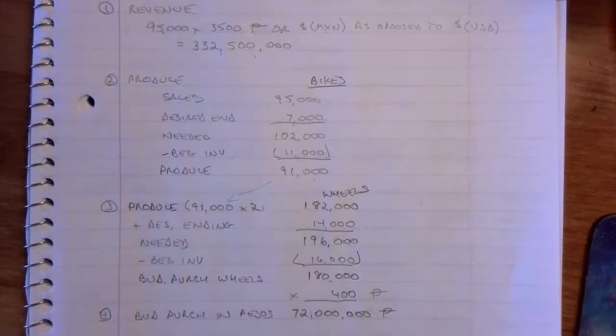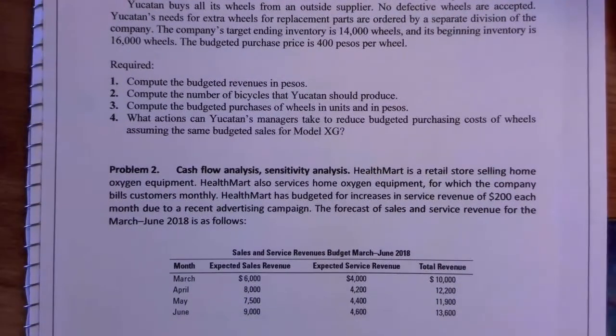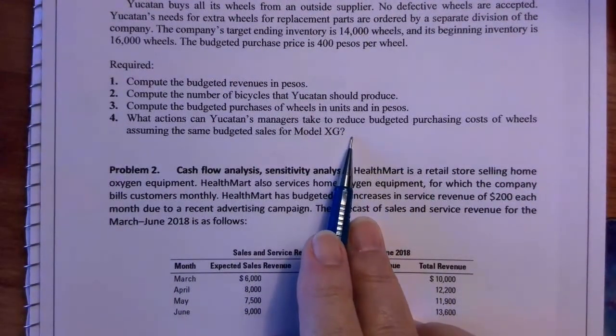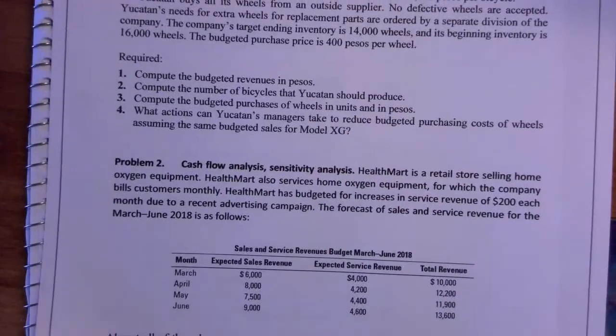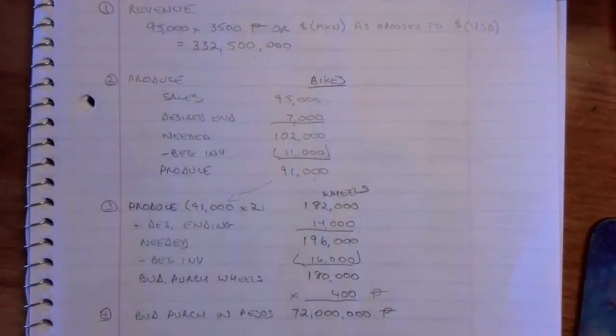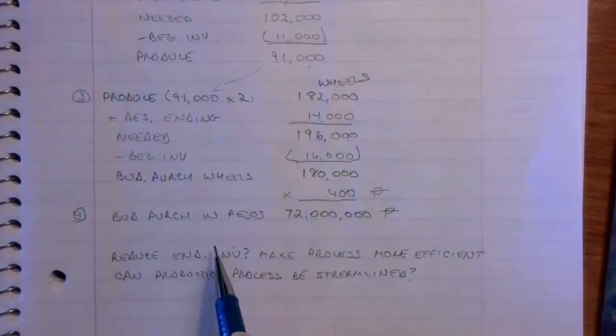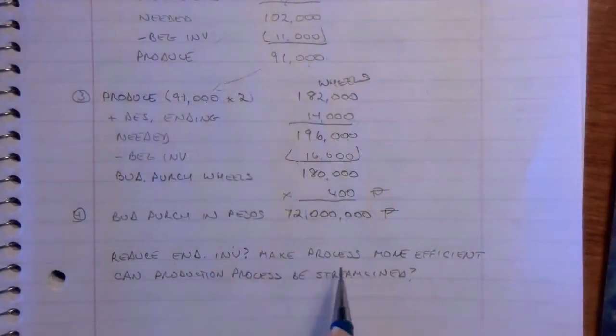I think that's right. The last question that the problem asked was, what actions can Yucatan managers take to reduce the budgeted purchasing cost of wheels, assuming that the sales don't change? Could they possibly reduce the ending inventory? They might be able to do that. They could make the process more efficient. Can the production process be streamlined? Sometimes companies will actually work with the vendor and try to streamline something.